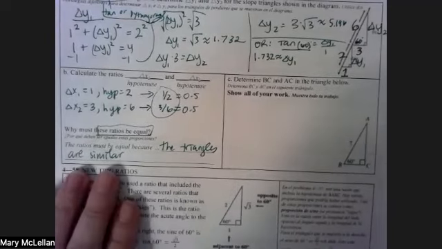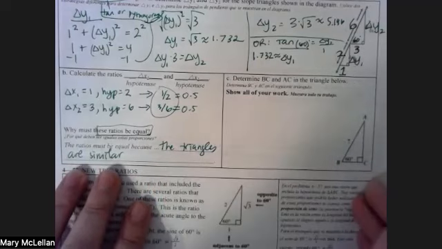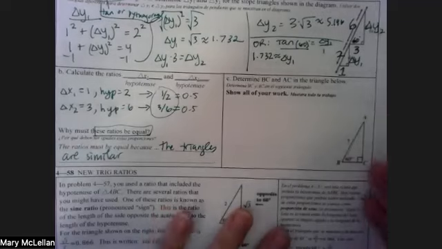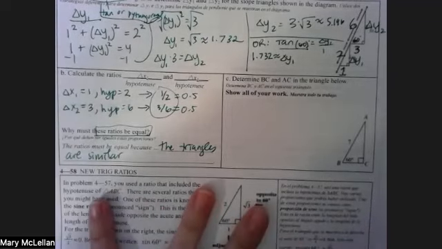Okay, we're going to take this information and extrapolate, meaning apply it to this next problem. Determine BC and AC in the triangle below. Show all of our work.